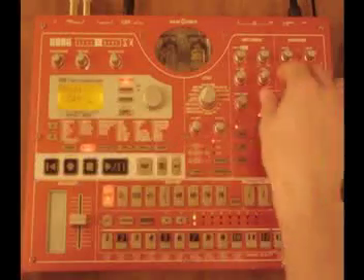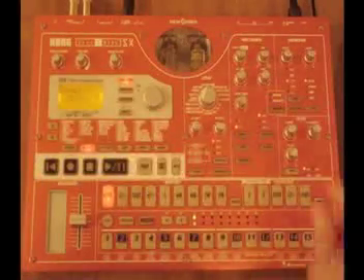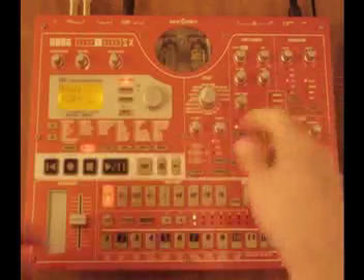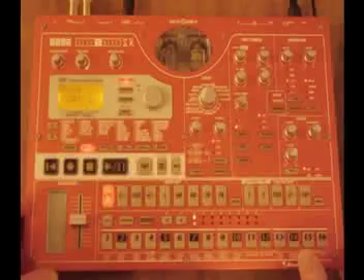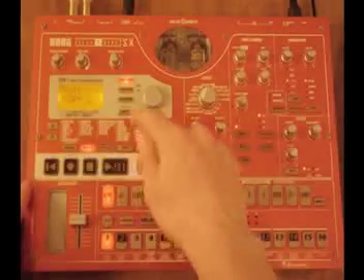Anyway, what we're going to do here, we got this nice trip hop groove. We're going to chop that piece. I'm going to turn it all the way up, as loud as it'll go, because it's a pretty quiet sample. And then I'm going to assign it here, and I'm going to set the timing.